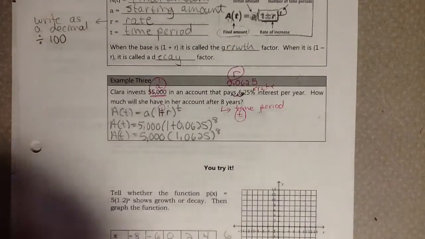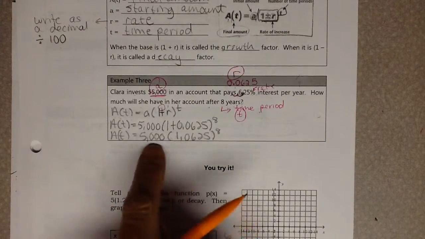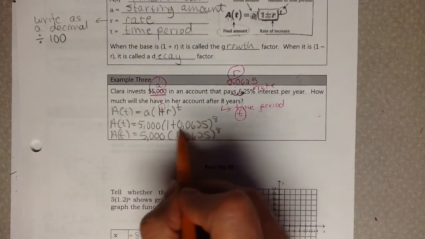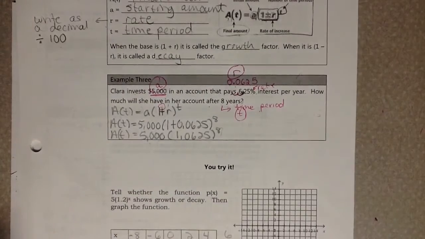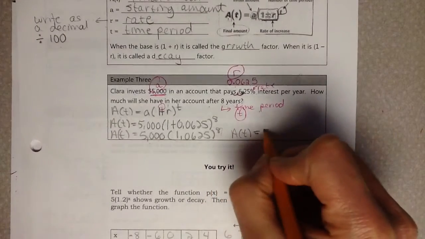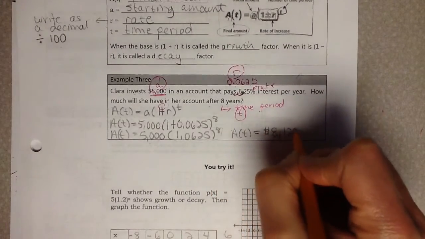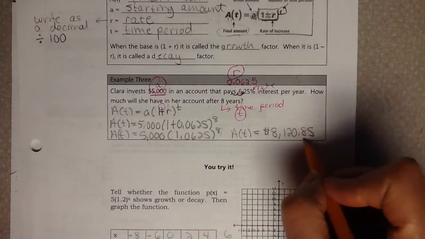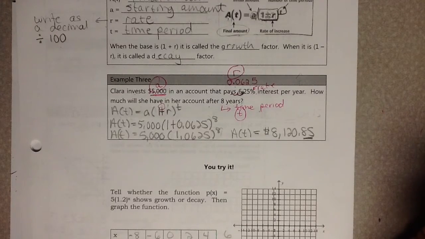So get your calculators out. And we're going to raise this to the 8th power. So don't multiply these together. You have to raise this to the power and then multiply it by 5,000, or you're going to get a very, very different answer. So if we multiply 5,000 times 1.0625 raised to the 8th power, we're going to end up with A of t equals 8,120.85. Now it actually goes further than that, but I'm rounding it off to the nearest cent, so it's 0.85.